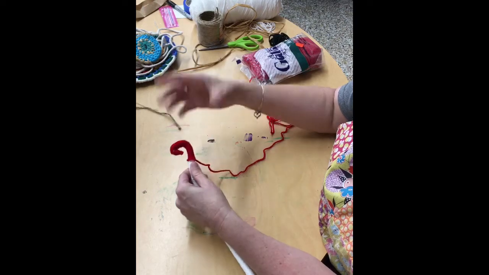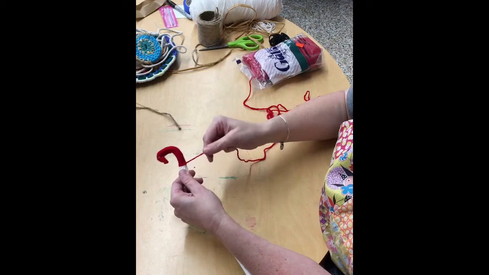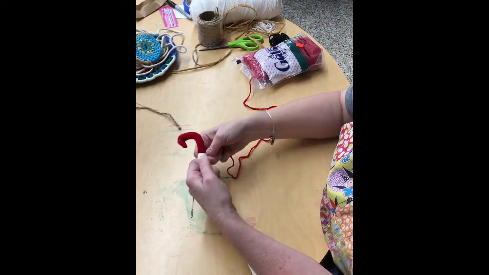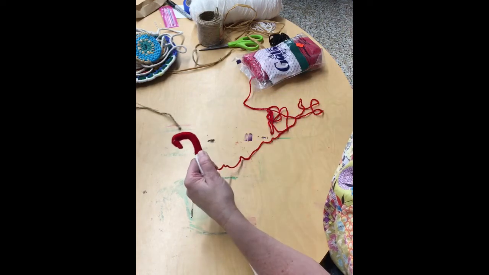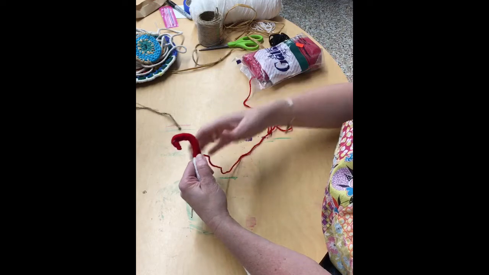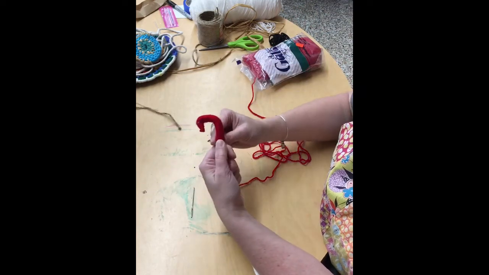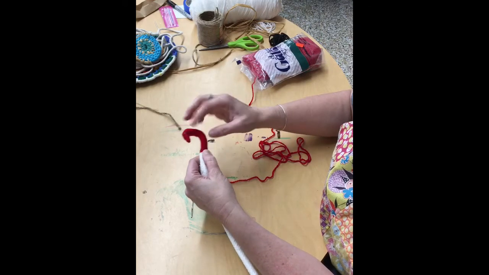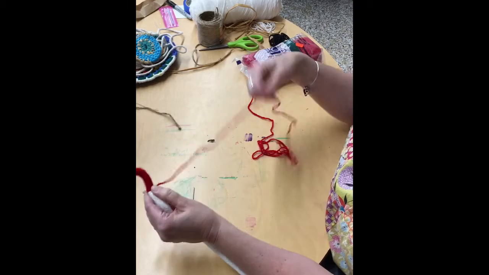What happens if you let it go? Well, you just let it go. I've rolled or coiled so tightly with my yarn that it's not coming undone. And so I can see by turning it that it is ready to start attaching.